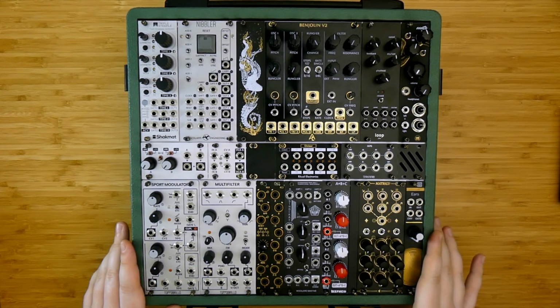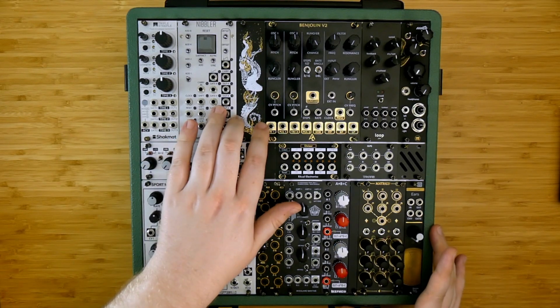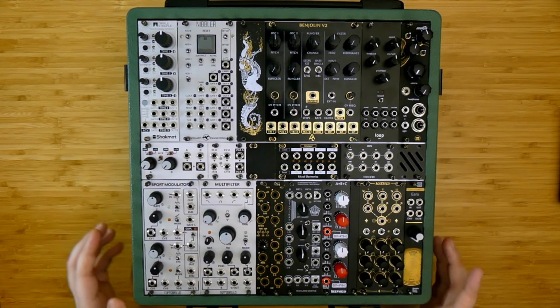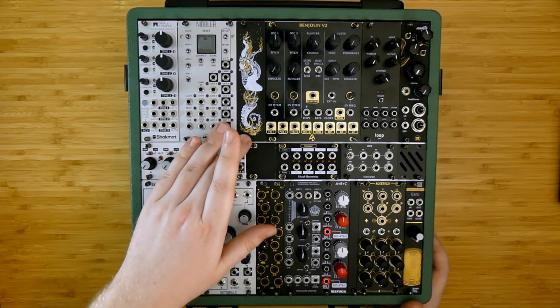And finally, on the note of things that I've added to the case, there is a 6 HP blank slot here where I have an opportunity to add something else to the case, and I'm not quite sure what that is yet. I have something in mind that's currently in the mail coming this way, and I'm really excited to give that a try in the next couple of weeks. But I don't quite know what fills this space.